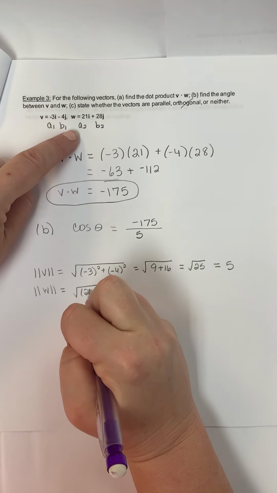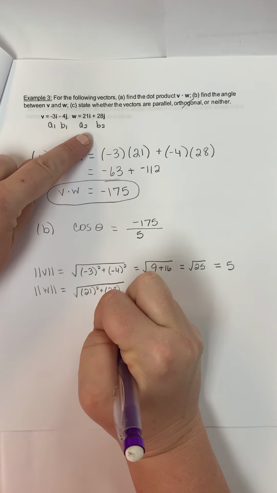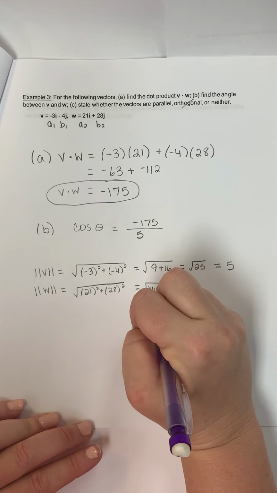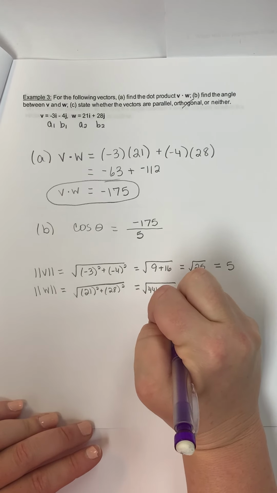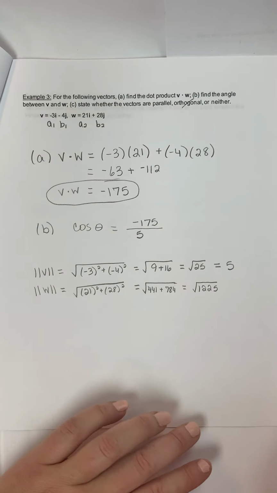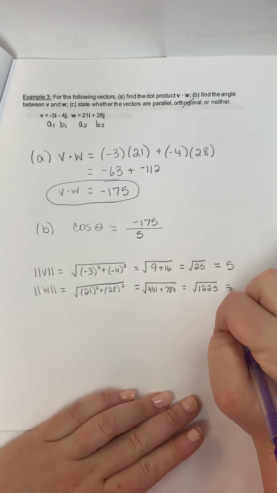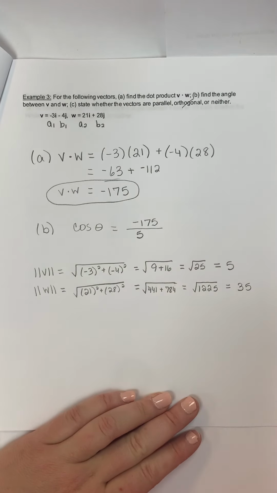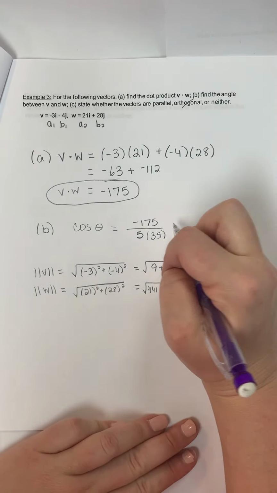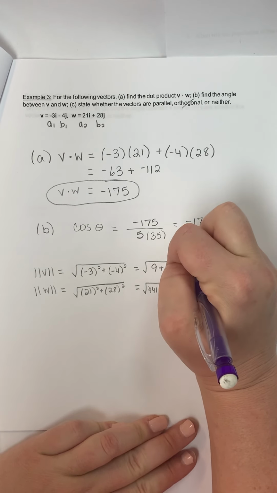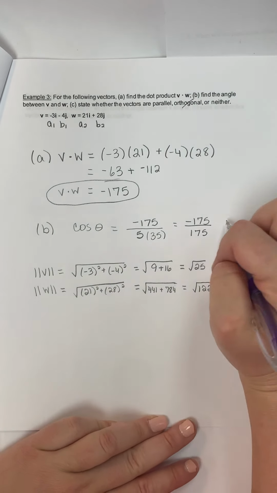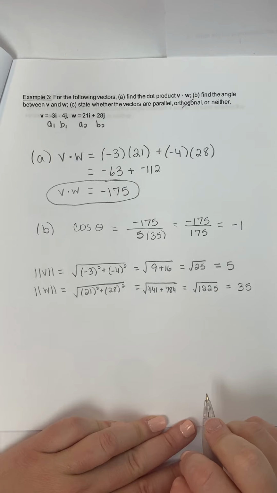We're going to have 21 squared plus 28 squared. Okay, 21 squared is 441. 28 squared is 784. Add them together, we get 1,225. All right, well, would you believe that if you take the square root of that, it's a lovely little 35? Who knew? I didn't. Okay, there we go. All right, so if I multiply 5 and 35 together, look at there, I get 175. I reduce this down even more, and I get a nice little -1.